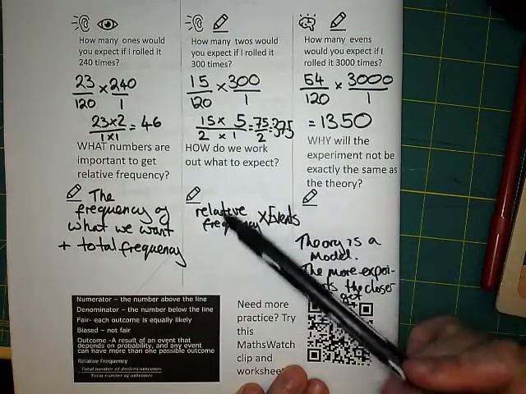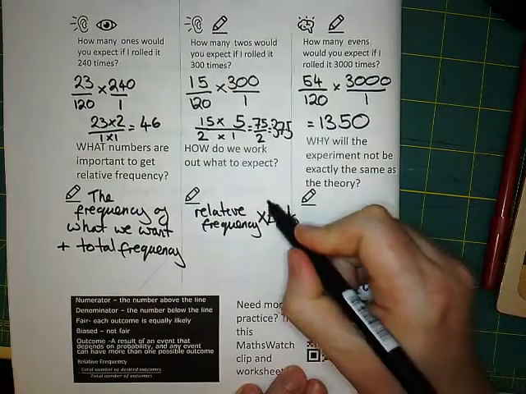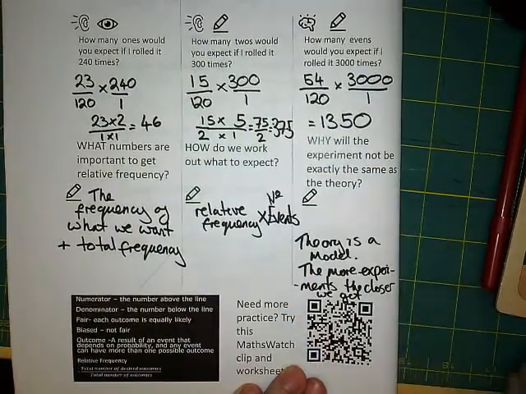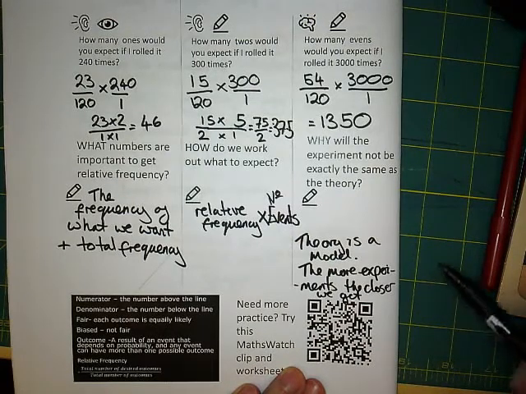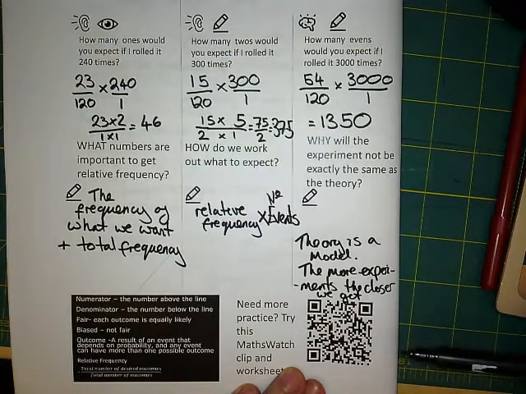To work out what to expect, we're going to do our relative frequency multiplied by the number of events. And it's not going to match up because theory is just a model. But the more experiments we do, the closer we would get.